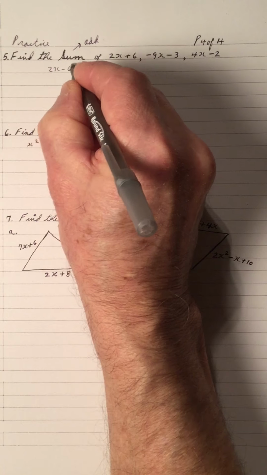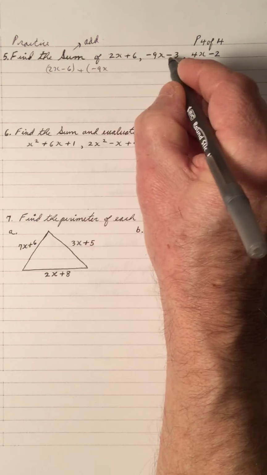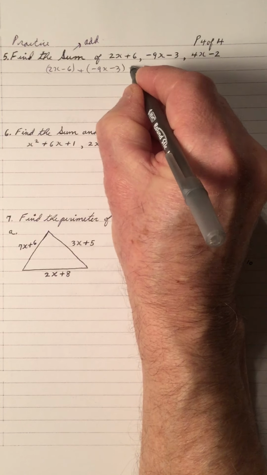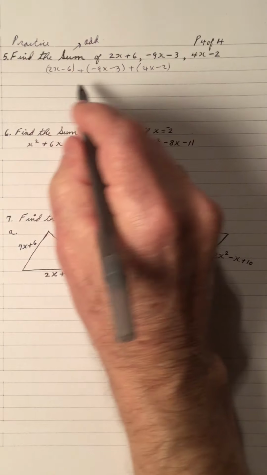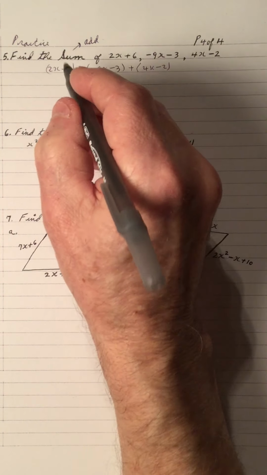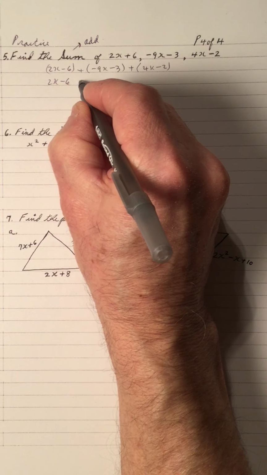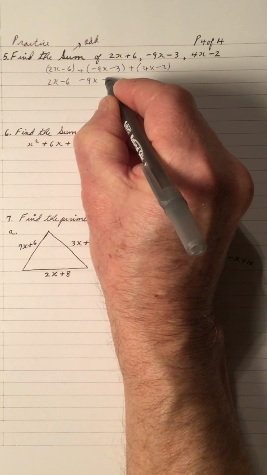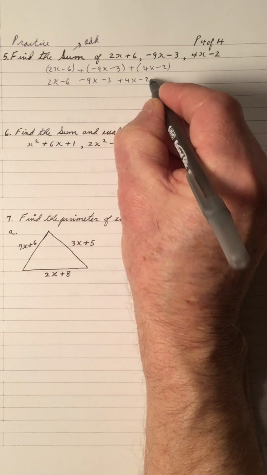So that's a 2x minus 6, add on, negative 9x minus 3, add on, 4x minus 2. So sum means I'm going to add them together. And when I get that done, I got to remove the brackets. And as you can see, okay, I have it done.